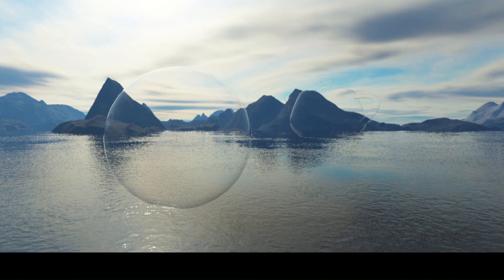Since this eta is proportional to the wavelength, it makes more sense to have a lower eta for green and blue values. So that's what we're going to do here. And here we go. So here is the chromatic dispersion effect on the sphere and on the teapot.